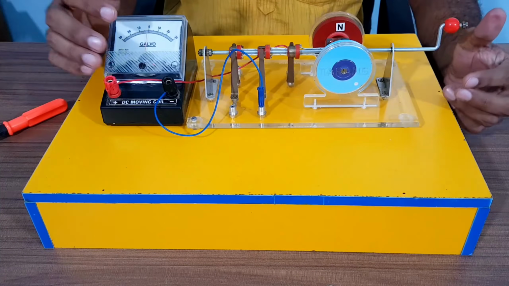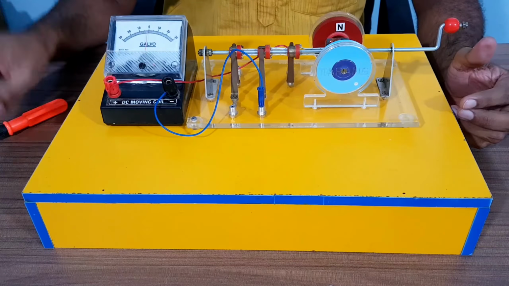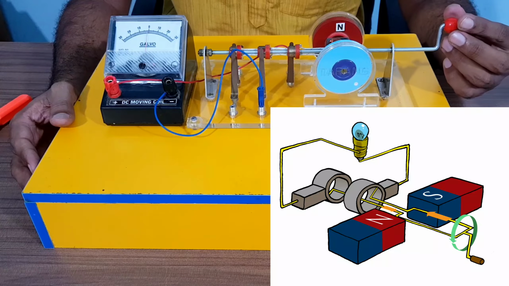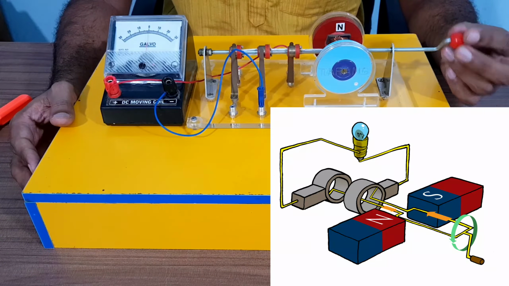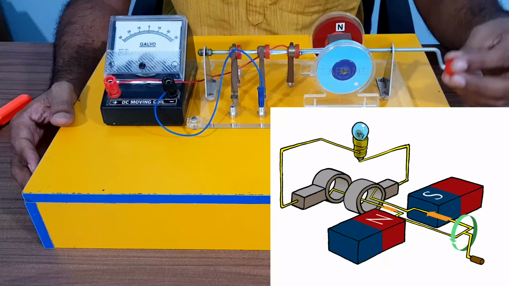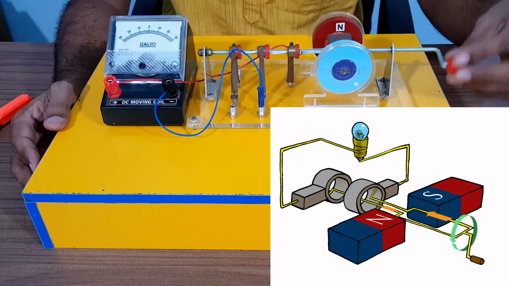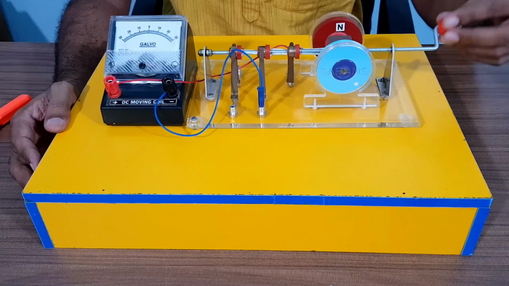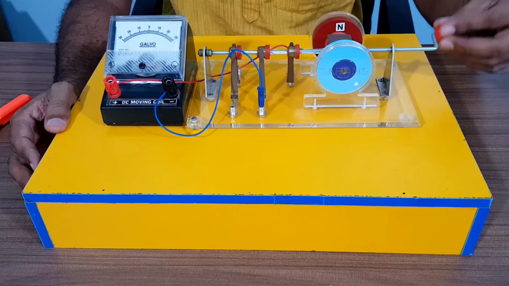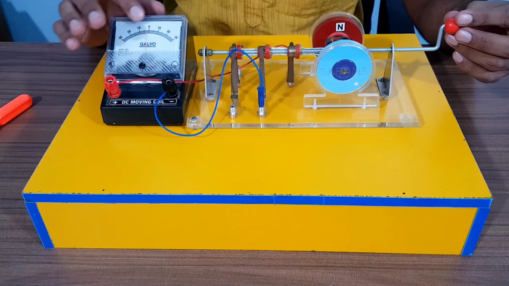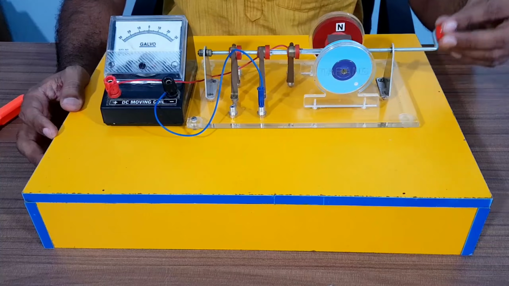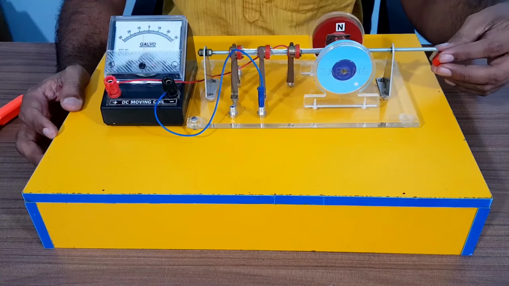Here, what happens now? Pay attention. As soon as I move clockwise, what happens first? Let us see. I am moving it clockwise, I am giving a jerk. So if I keep moving, see what is happening. This means that current is changing its direction as it is going this way, again coming back to zero and again going to the opposite side. It means current is changing the direction.